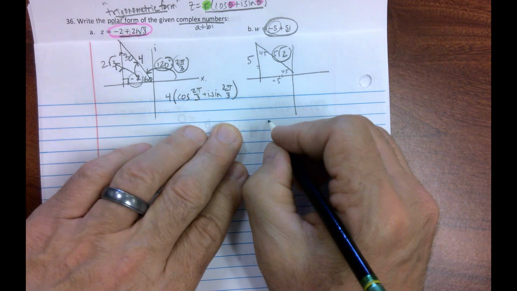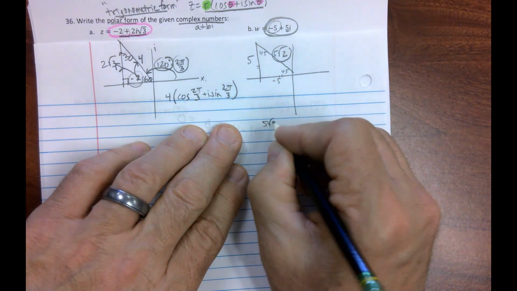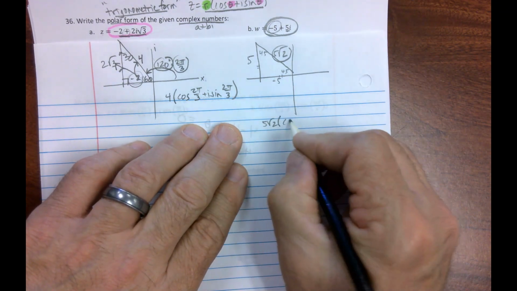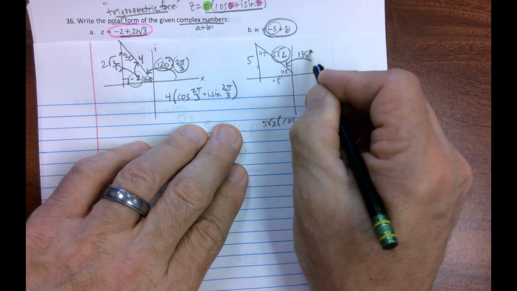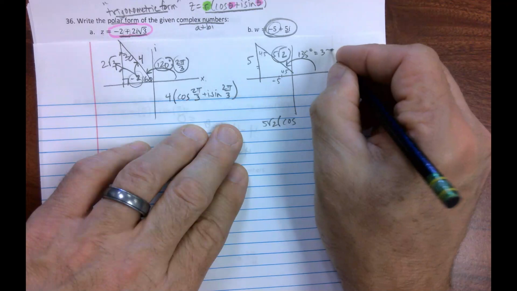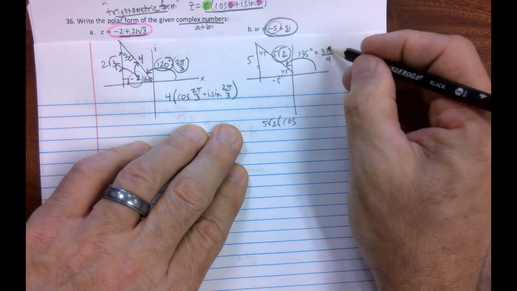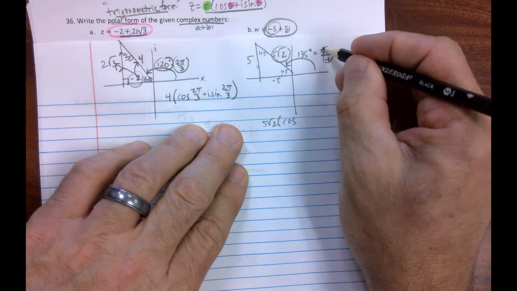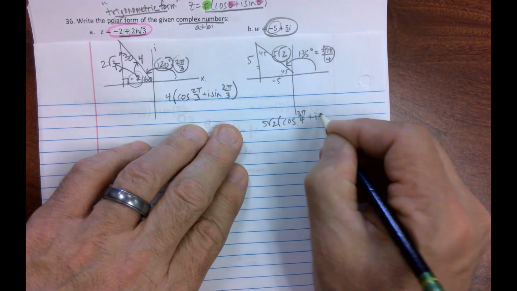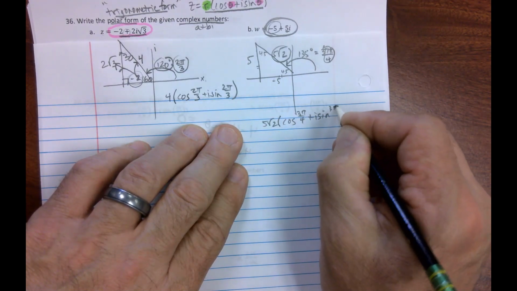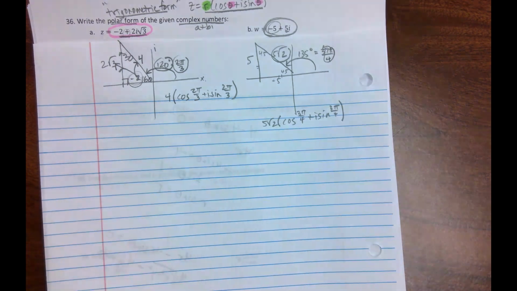So that is 5 square root of 2 cosine of however far I spun my spinner, which is 135, but if they want radians, that's 3 chunks of 45. So that's 45 three times. So 3 pi over 4 plus i sine 3 pi over 4. Done.